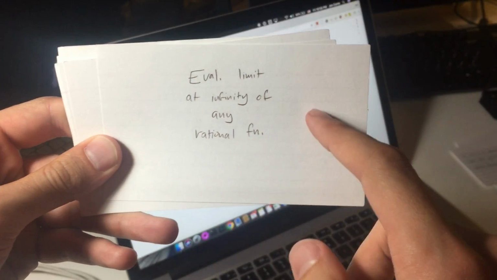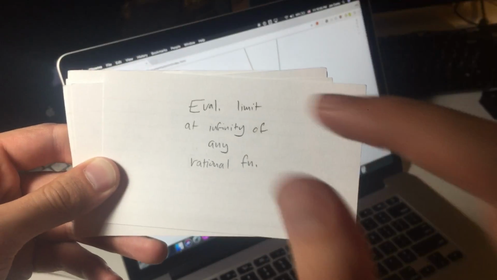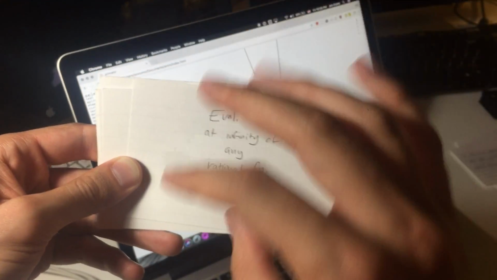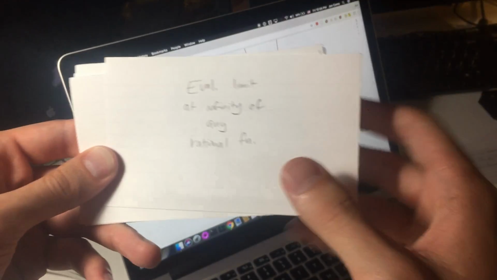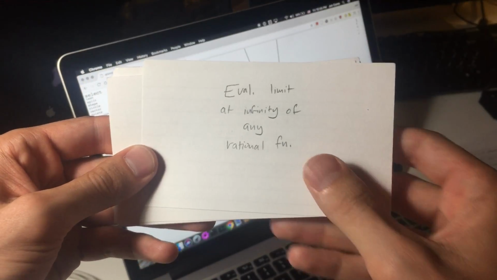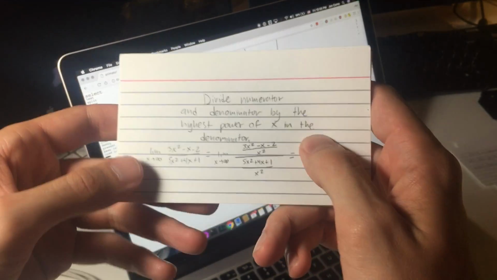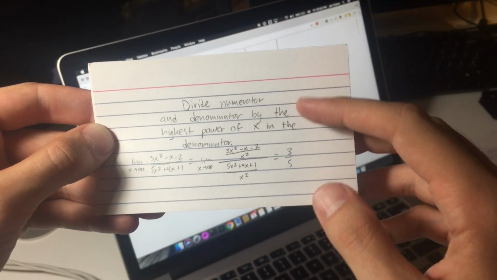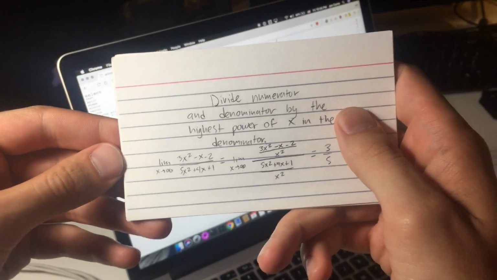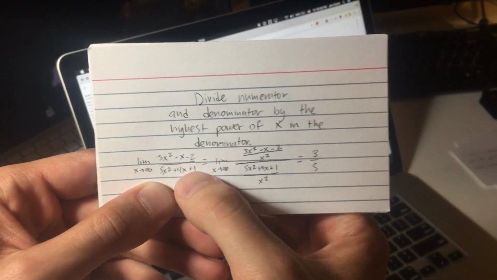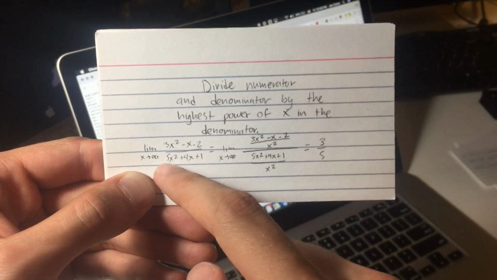All right, this says evaluate a limit at infinity of any rational function. Now these are tricks. These are like, okay, you've got a tricky limit, right? Because the teacher is going to give you these to make sure you remember the properties or something, but basically here are some tricks. So this works: you divide the numerator and the denominator by the highest power of x in the denominator. In this case, we have this rational function, two polynomials. We see the highest power of x in the denominator is x squared.